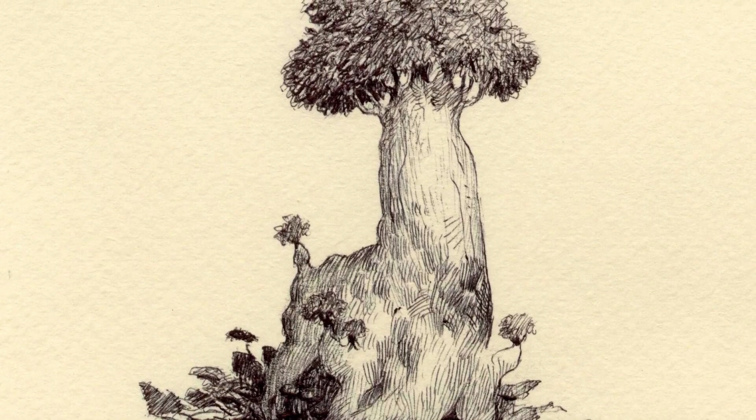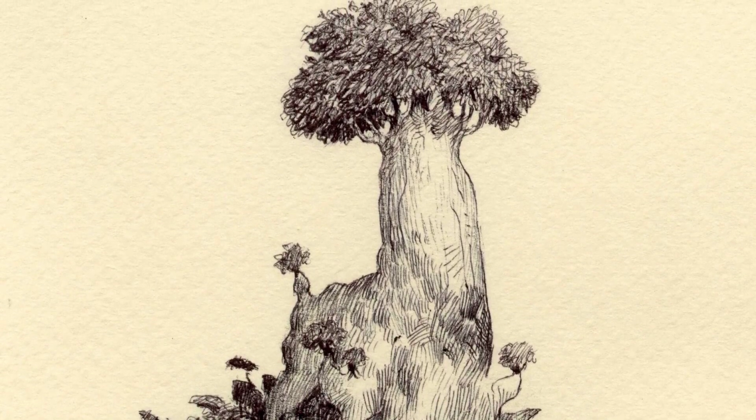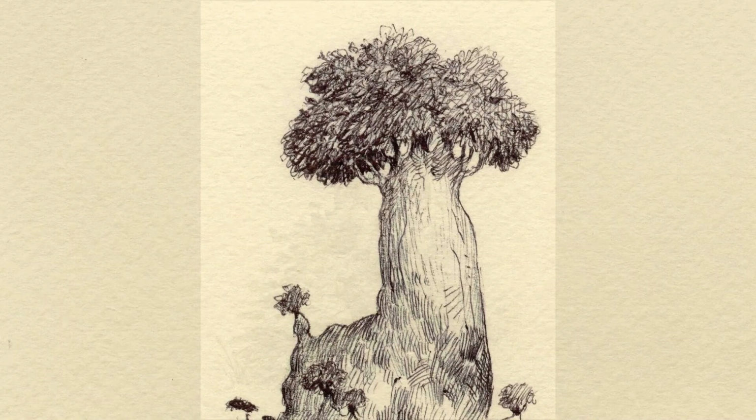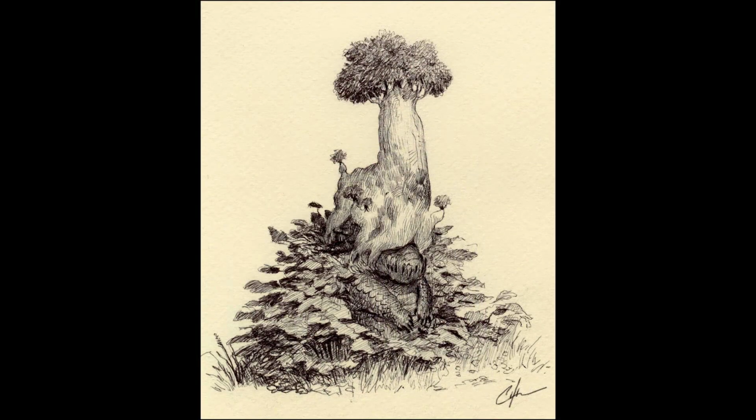You can also notice that the leaves are very undefined, right? I was really going for the feeling of leaves rather than defining each leaf. Sometimes when you define too much, it becomes really stiff and boring. So that's something to keep in mind when you're doing your drawings.